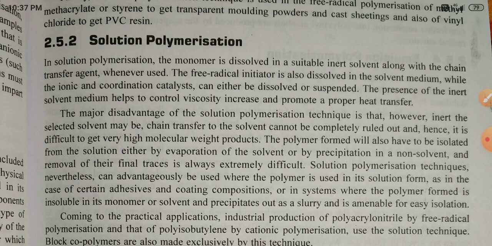Now the major advantages and disadvantages of solution polymerization. However inert the selected solvent is, chain transfer to the solvent cannot be completely ruled out, and hence it is difficult to get very high molecular weight product. The polymer formed also has to be isolated from the solution either by evaporation of the solvent or by precipitation in a non-solvent, and removal of the final traces is always extremely difficult.